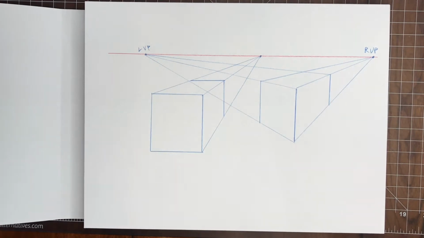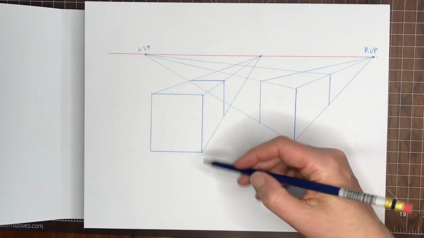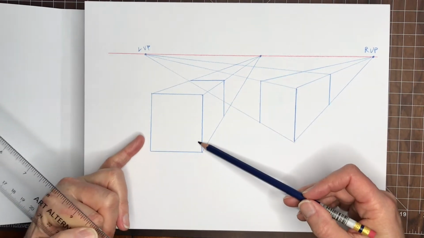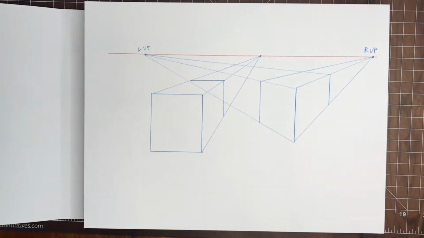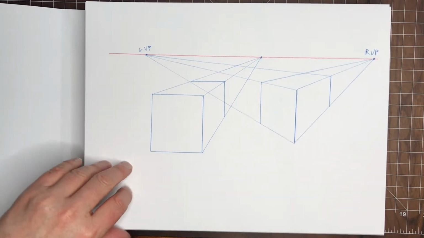Okay, so there we have one-point perspective and two-point perspective, which is going to really help you with all of the drawings that you're going to be doing.